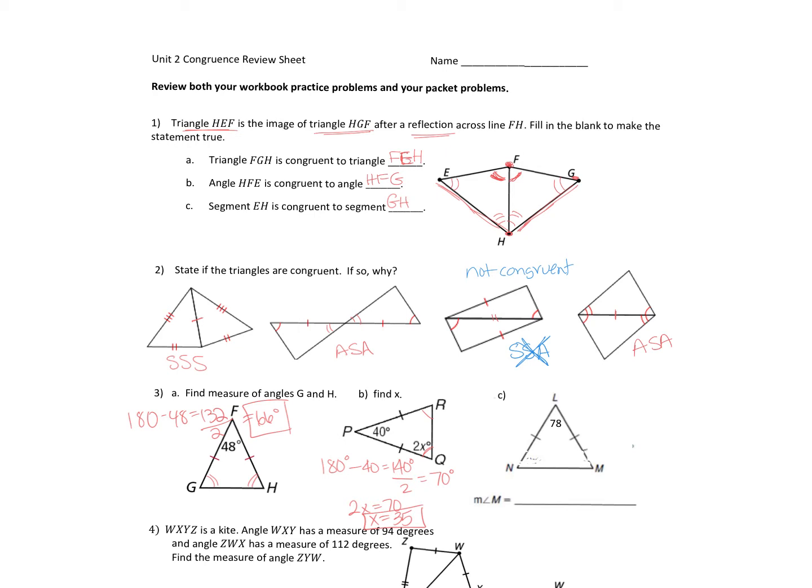So that was a change I had you do in class. So let's do this one. That's my vertex angle, and I know N and M are my base angles. I know they're congruent because they're the ones across from my congruent sides. So let's take my 180 minus 78. I find that I have 102 degrees left over for my base angles. Divide that by 2 and I get 51 degrees for both N and M.